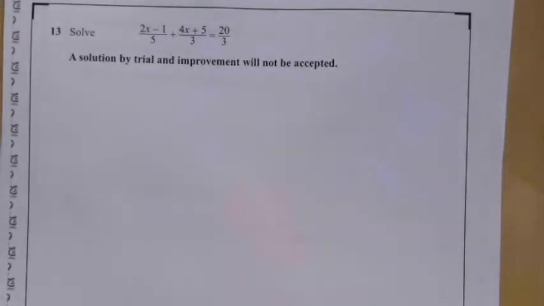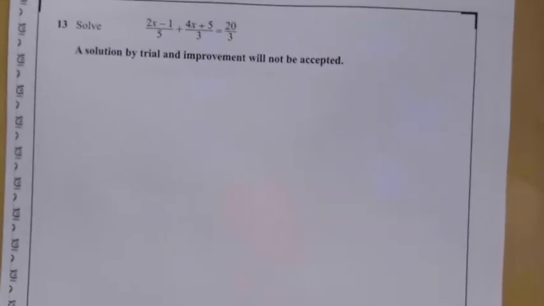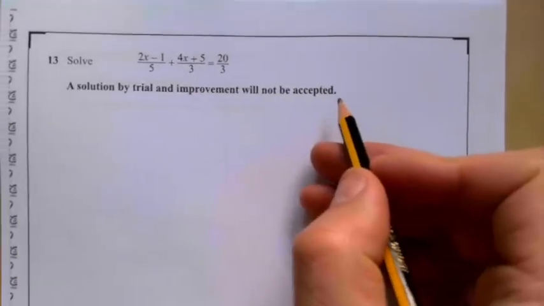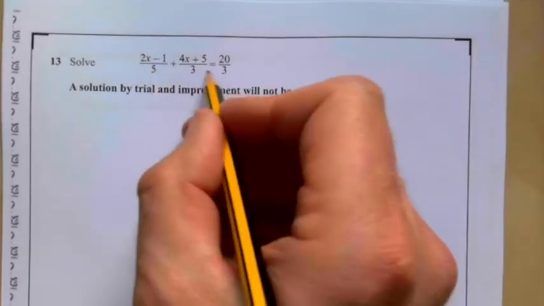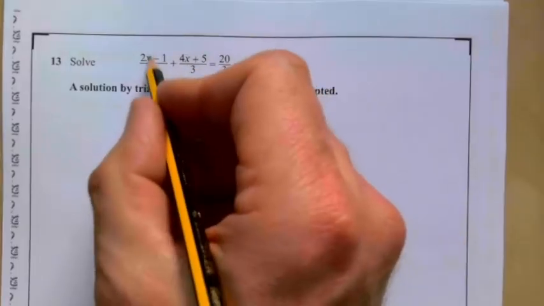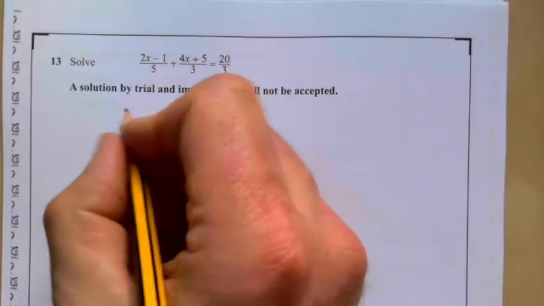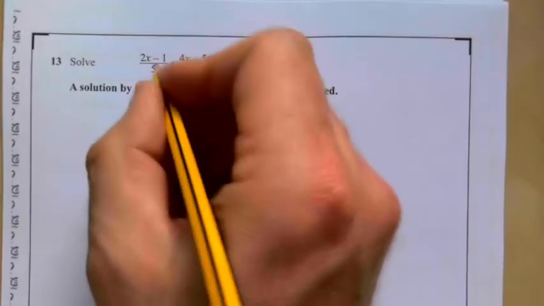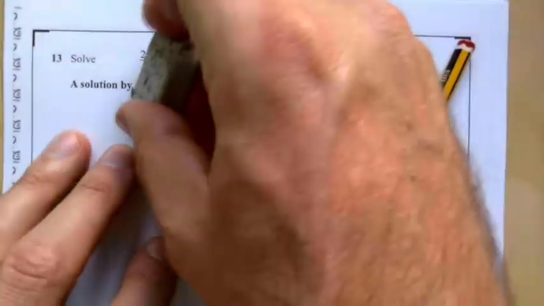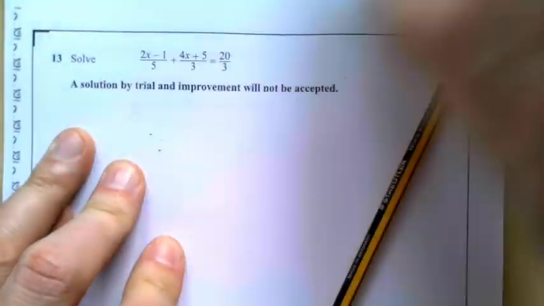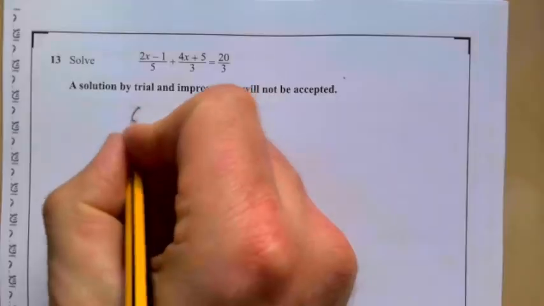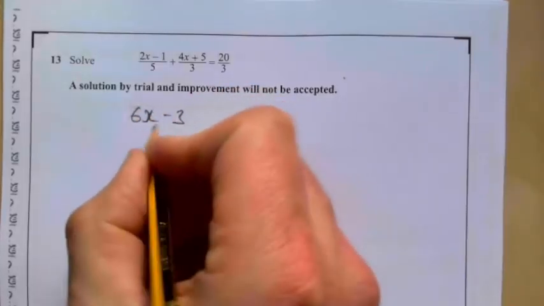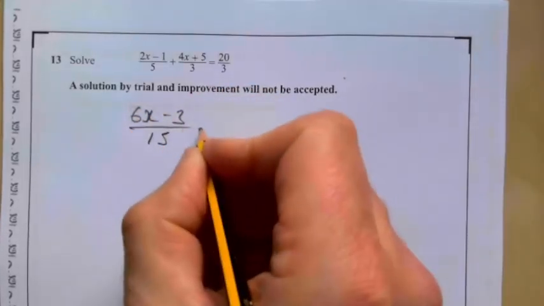Okay. Question 13. Solve this here. A solution by trial and improvement will not be accepted. So I'm going to change the denominator here to 15. So I'm timesing top and bottom of this one by 4. No, I'm not, I'm timesing it by 3. Goodness, sorry about that. Times top and bottom by 3 is obviously going to be 6x minus 3 over 15.